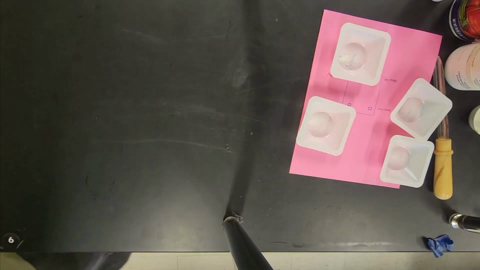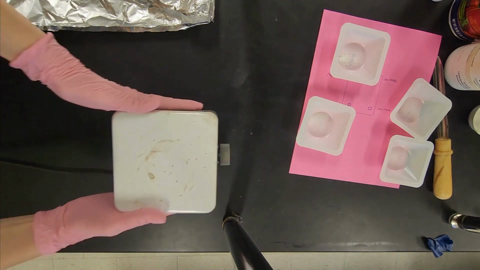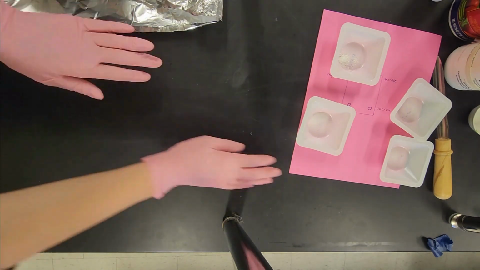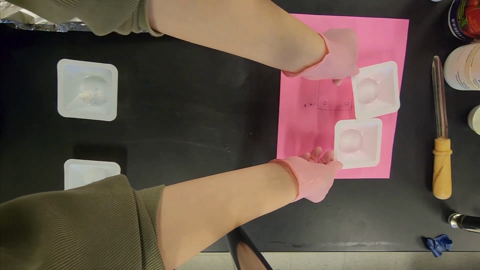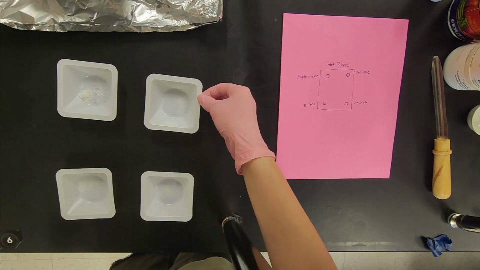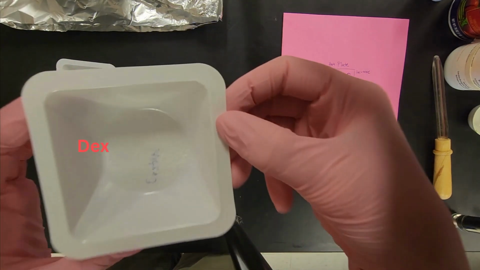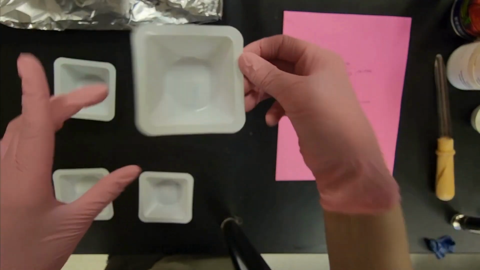In the first part of this experiment, we will be looking at the melting points of our chemicals. We will need 2 pieces of aluminum foil, a hot plate, and the chemicals that we are choosing. The first chemical we will be looking at is dextrose, which is a simple sugar made from corn or wheat. It's chemically identical to glucose, which is our blood sugar.